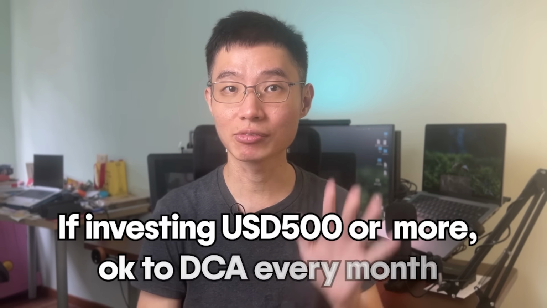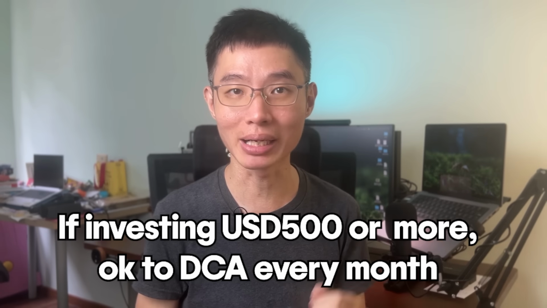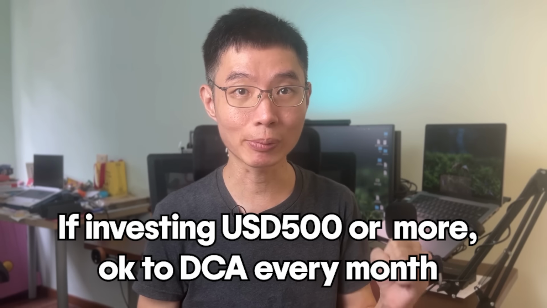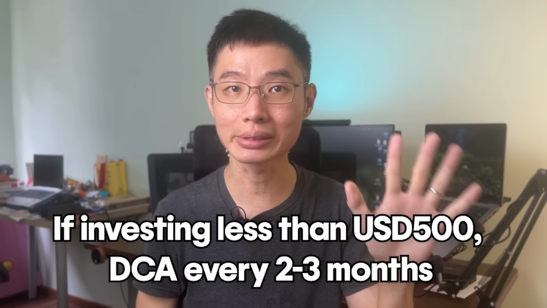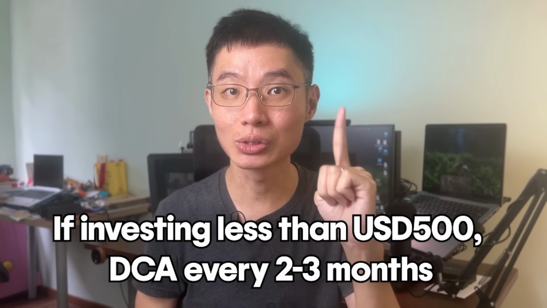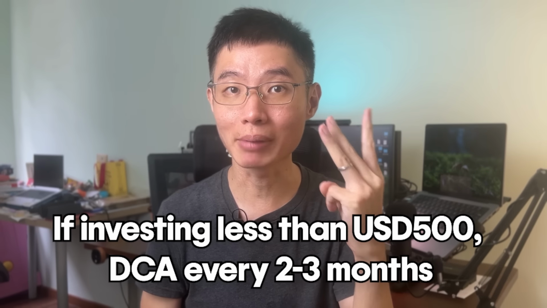But this also means that you will incur higher trading fees, especially for SPYL, where the fee is around $1.70 per trade. So a general rule of thumb is that if you are investing 500 US dollars or more each time, it is okay to DCA every month, since the fee will only take out 0.3% or less of your trade. But if you are investing less than 500 US dollars each time, like maybe 100 US dollars, it's probably better to space it out, like maybe every 2 to 3 months to reduce the fees a little. However, I would just say that whichever you choose, the savings will be pretty negligible, especially over a 20 to 30 year period where you'll be investing a much bigger amount in the future.